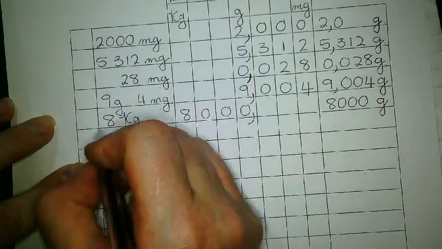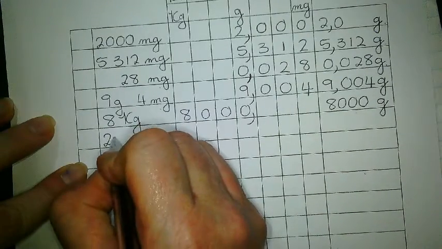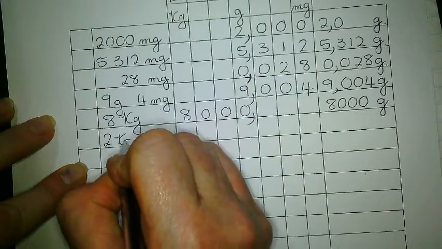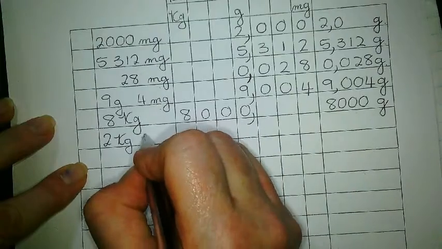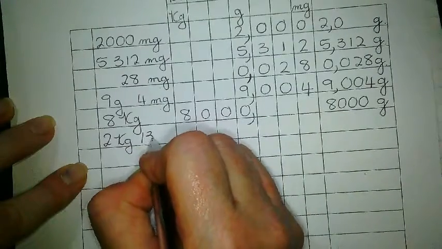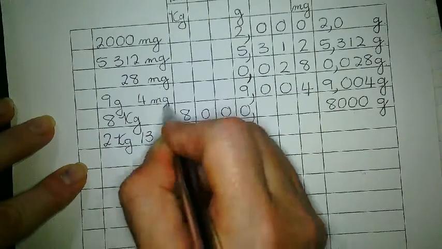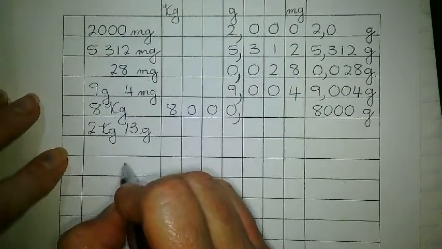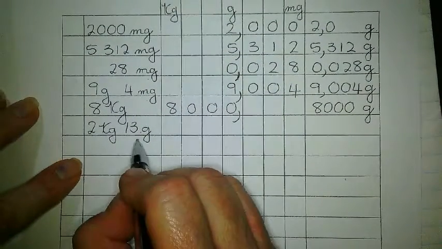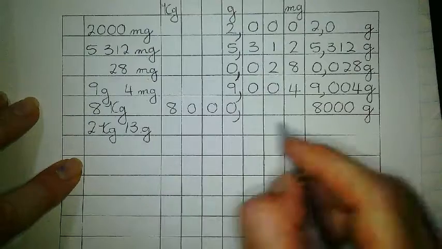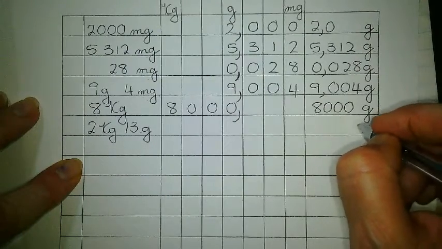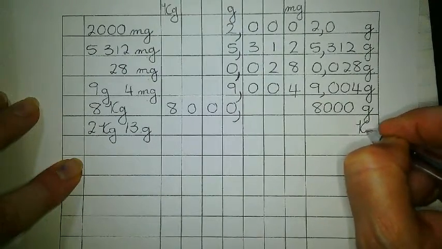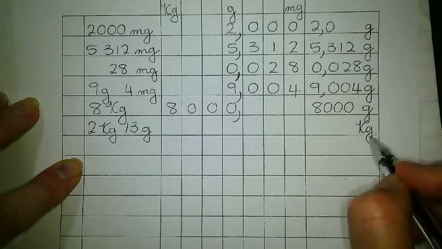What if we have 2 kilograms and we have 13 milligrams? Now let's make it gram. Okay. Then we're going to do exactly the same. And now we have to look at what they want us to convert it to. And we are going to convert it to kilograms.